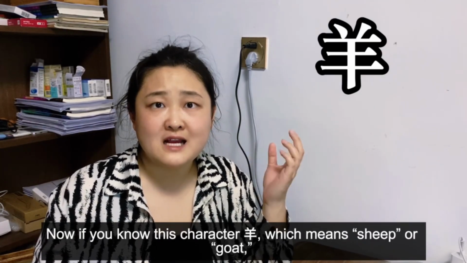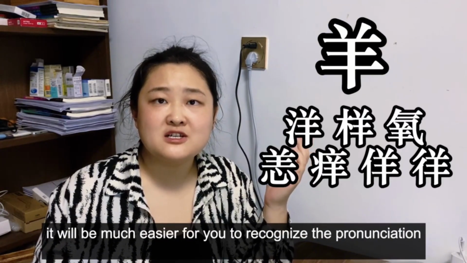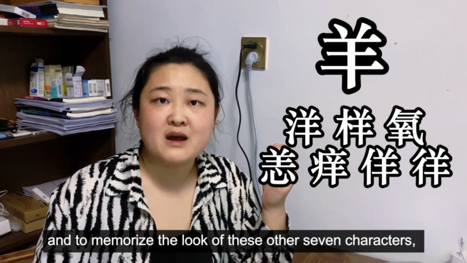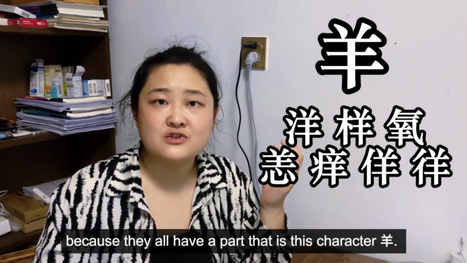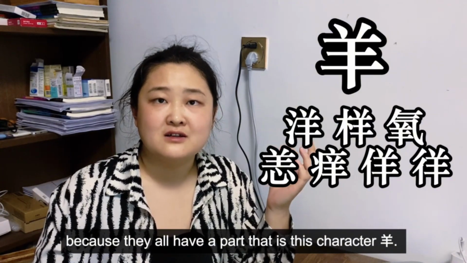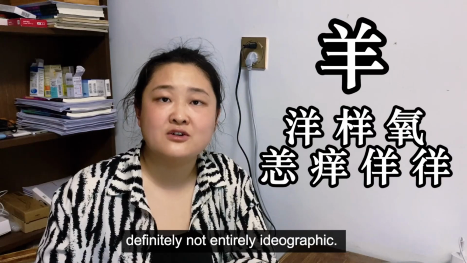Now, if you know this character, yang, which means sheep or goat, it will be much easier for you to recognize the pronunciation and to memorize the look of these other 7 characters, because they all have a part that is this character, yang. That's why I would say that the Chinese language is definitely not entirely ideographic.